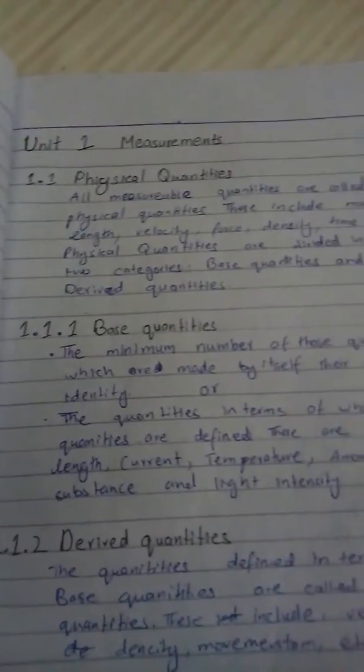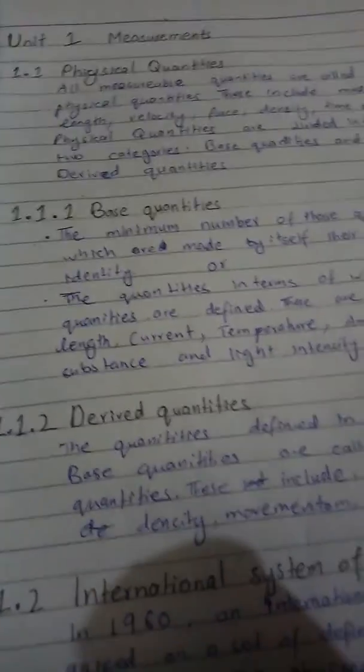So I made my own version of it, highlighting the main important things. I don't know if you can see it. My writing is not as good as this book, but I will try to explain it.